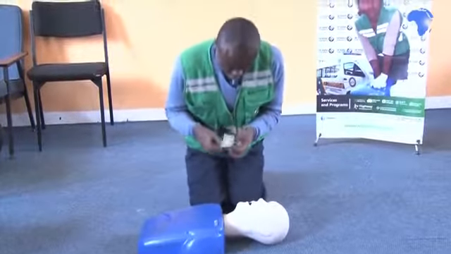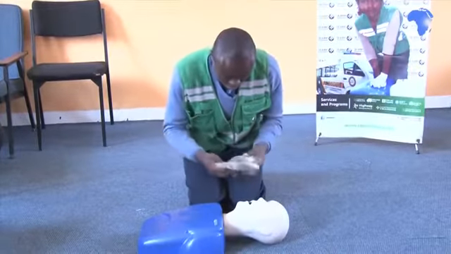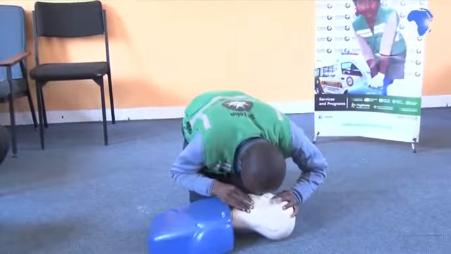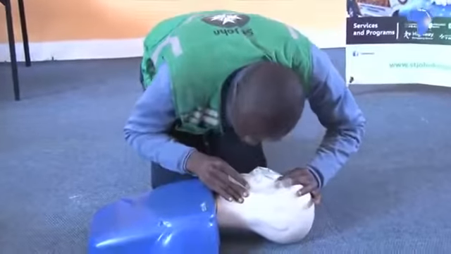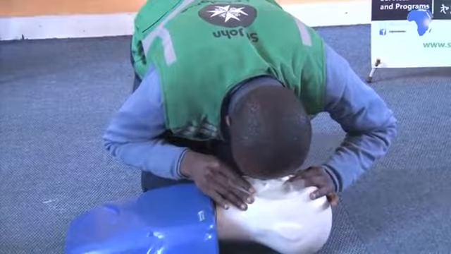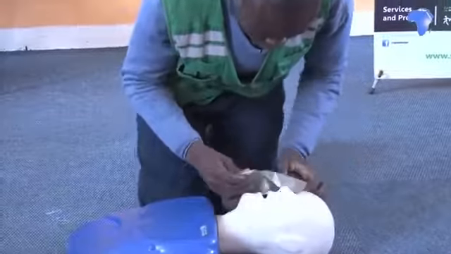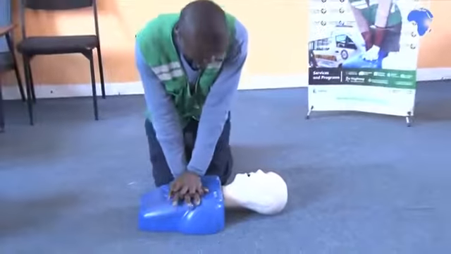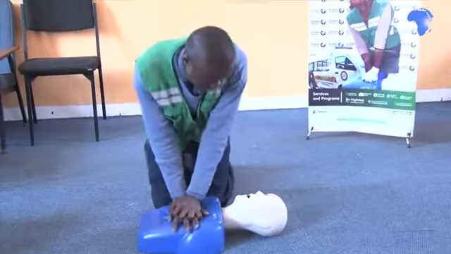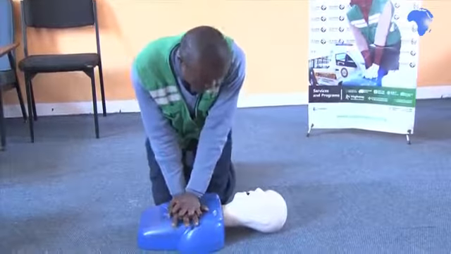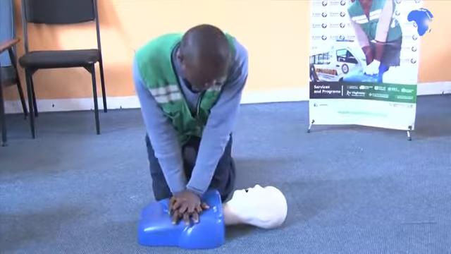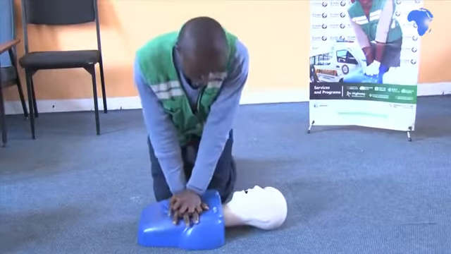After the 30 chest compressions, you get your mouth guard and give 2 mouth-to-mouth ventilations. Make sure that they are full ventilations, that the chest rises. Then you continue with your 30 chest compressions. You do this for around 2 minutes. That is around 4 or 5 cycles. And then you go call for help if help hasn't arrived.